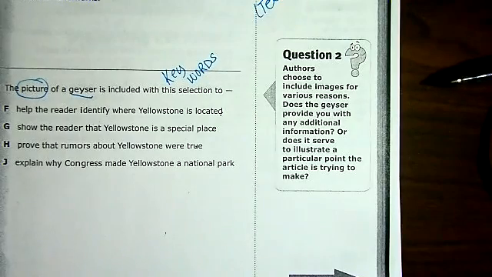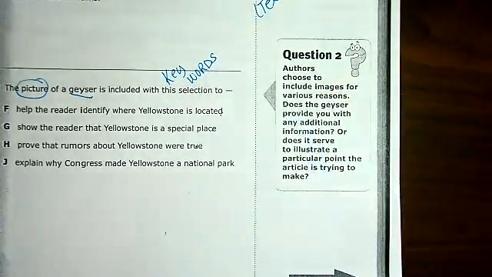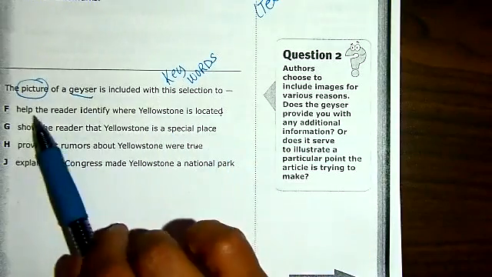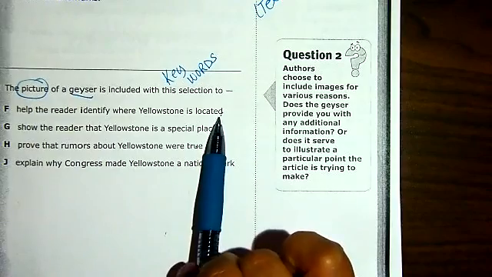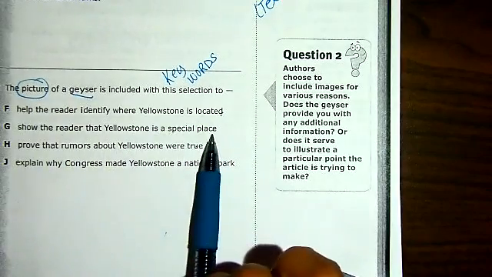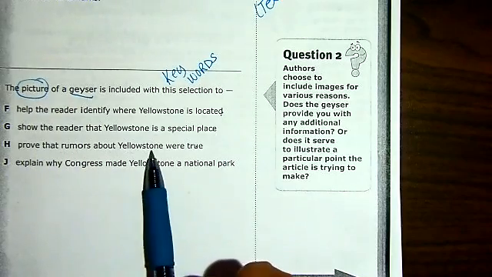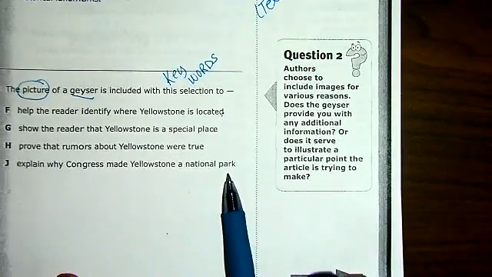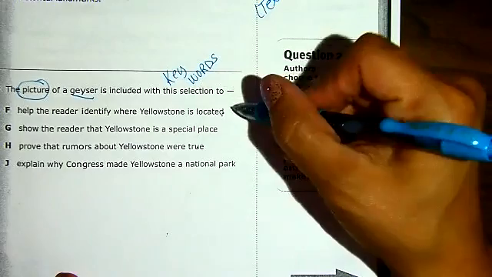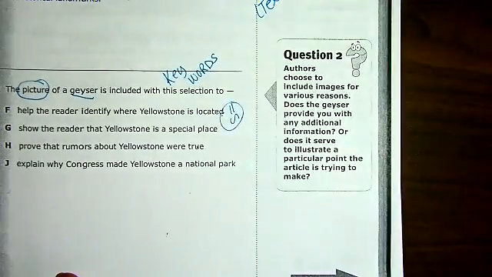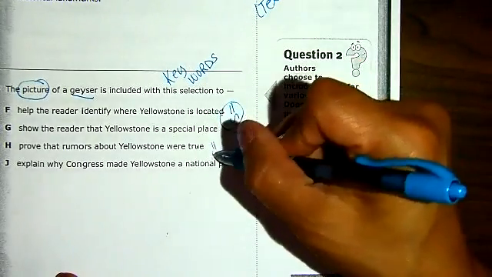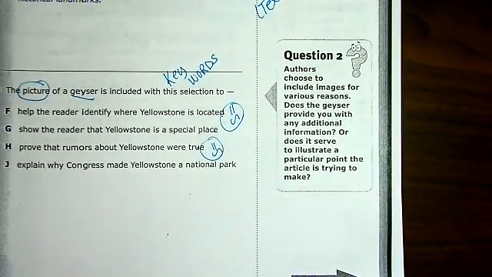The first thing that you're going to look for are your silly answers, the ones that do not make any sense to the question. The picture of the geyser is included with this selection to help the reader identify where Yellowstone is located, show the reader that Yellowstone is a special place, prove rumors about Yellowstone were true, explain why Congress made Yellowstone a national park. So the silly answers, first of all, it's not going to help us look for Yellowstone. It's not going to help us prove that the rumors about Yellowstone were true.